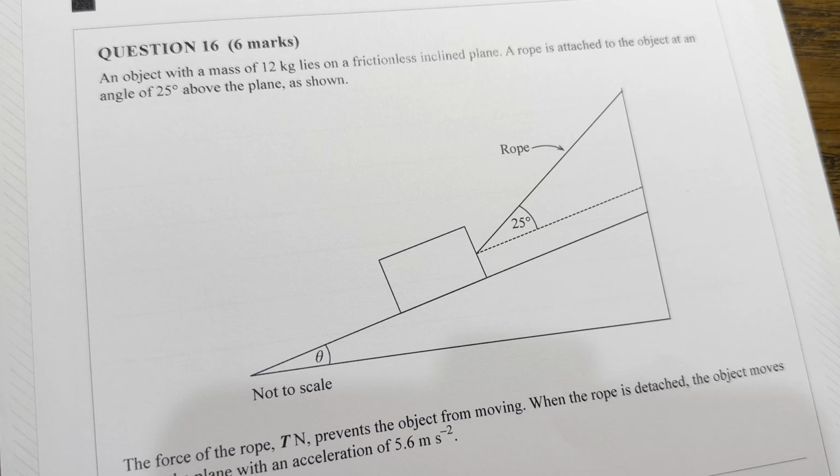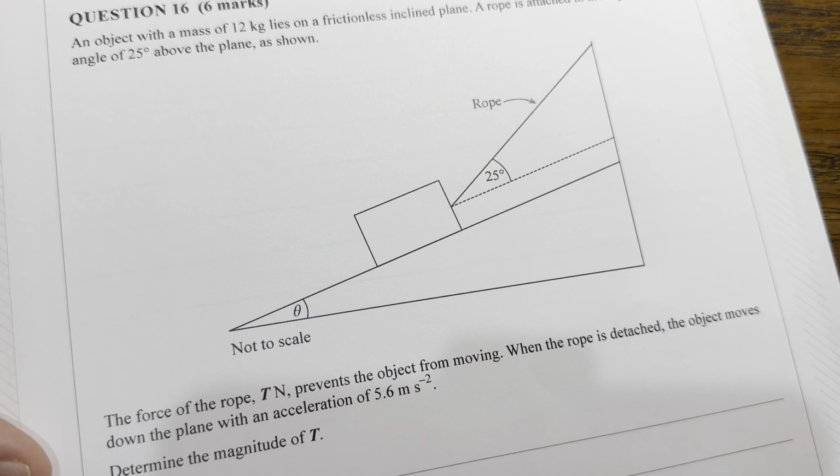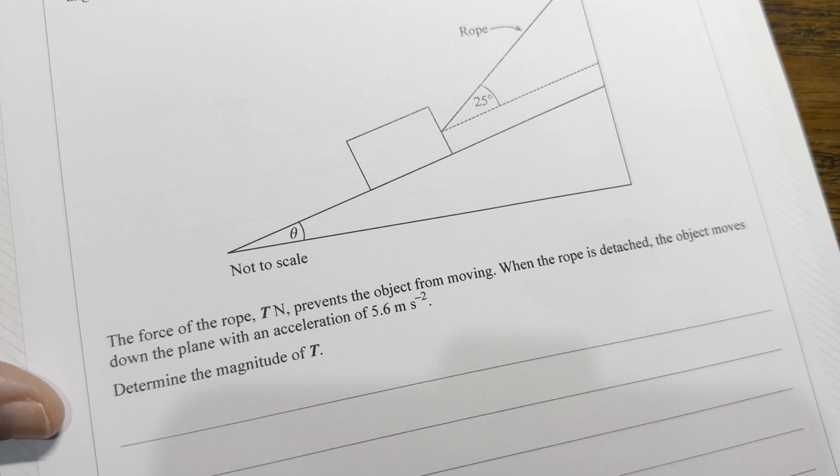That's the same thing. A rope is attached to the object at an angle of 25 degrees above the plane as shown. This diagram is only to help, it's not to scale. The force on the rope, called T newtons, prevents the object from moving. When the rope is detached, the object moves down the plane with an acceleration of 5.6 meters per second squared. They want you to determine the magnitude of T.